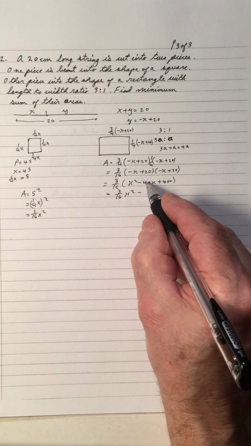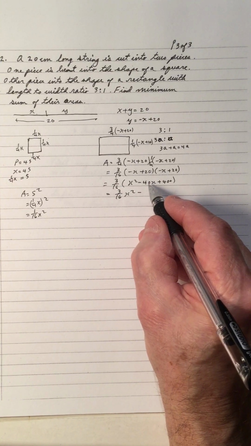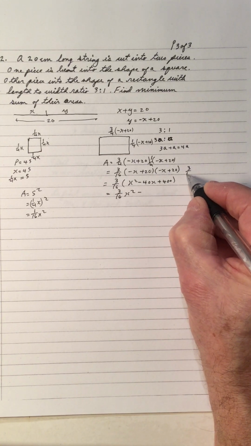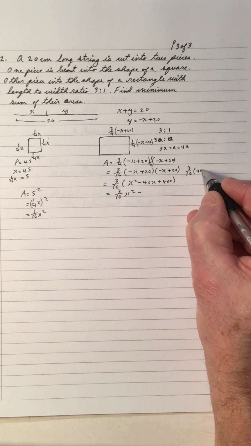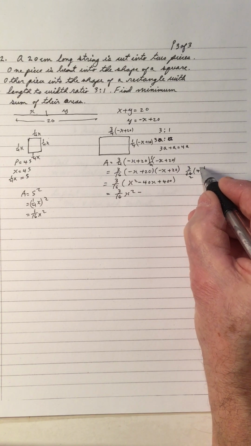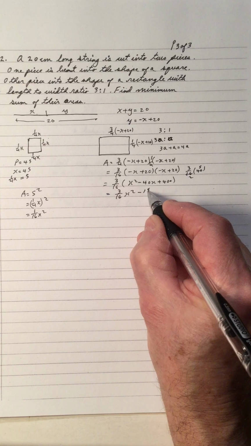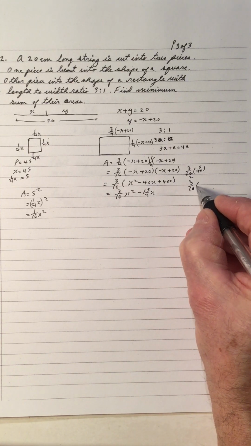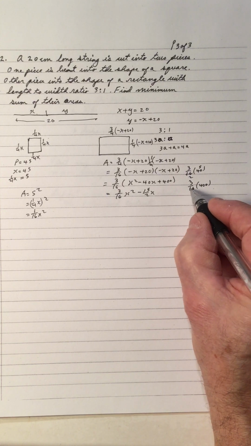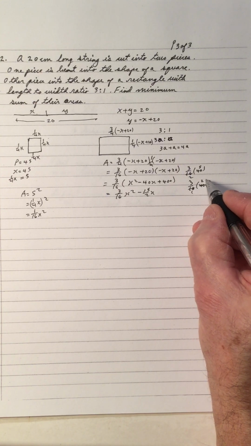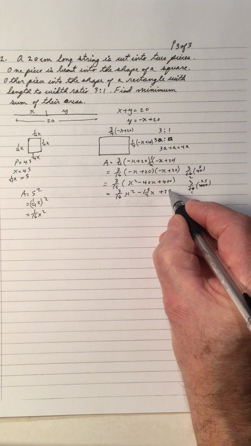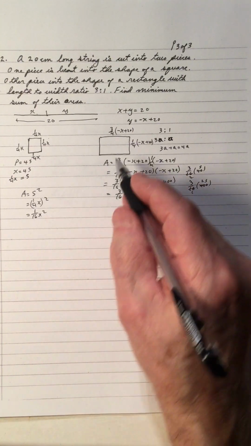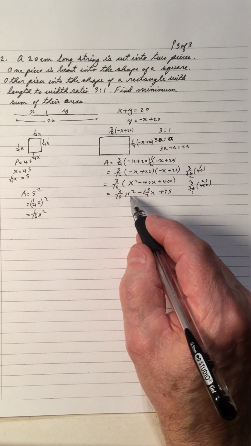Then 3/16 times 40: 8 goes into 40 five times, and 8 goes into 16 two times, so this is 15 over 2x. And 3/16 of 400: 16 goes into 400 25 times, so that's a plus 75, 3 times 25. So this is the area of the square, and this is the area of the rectangle.